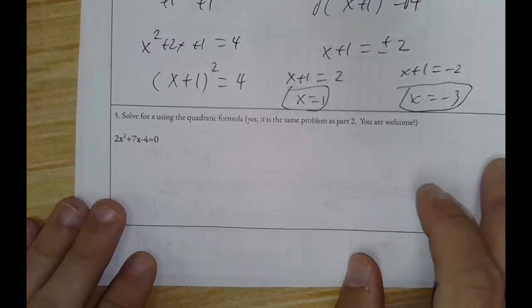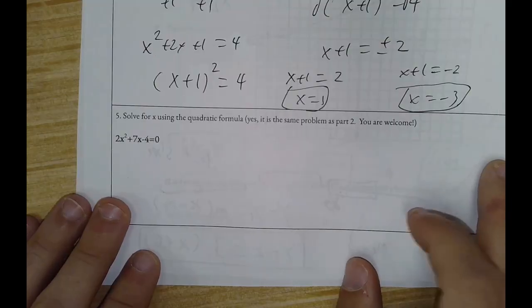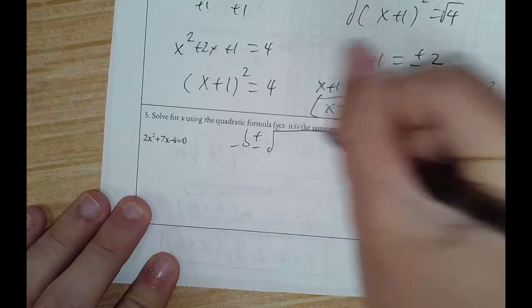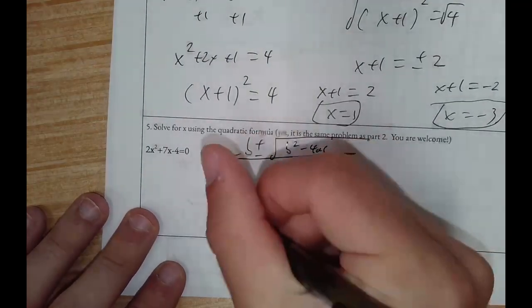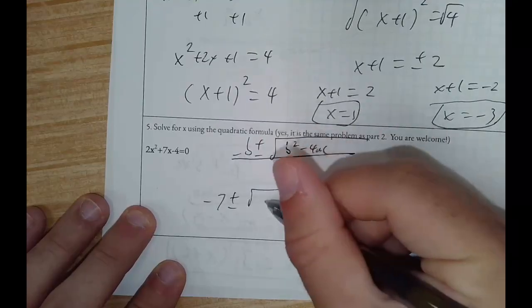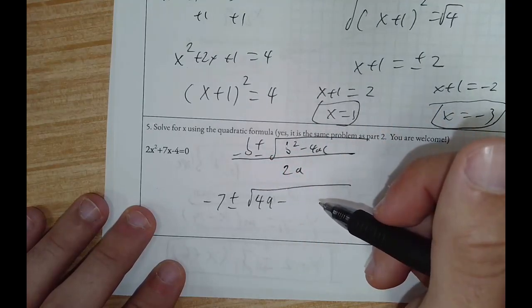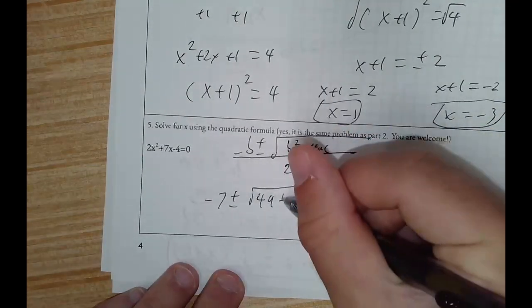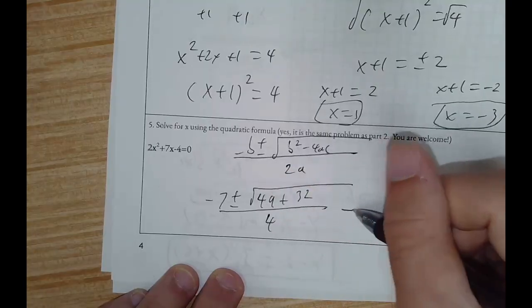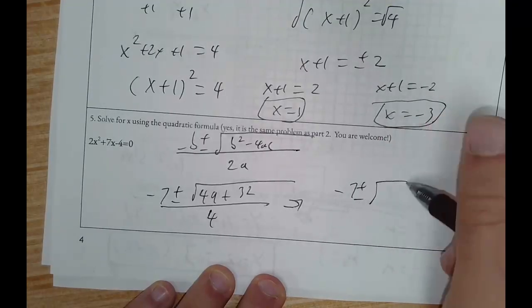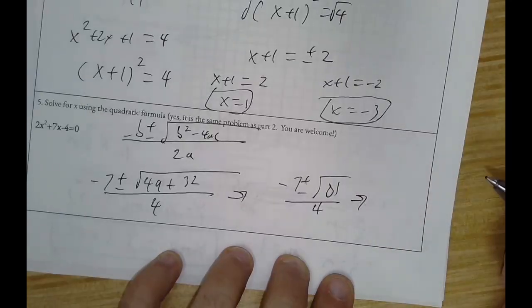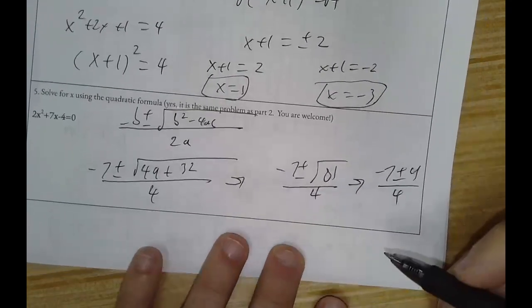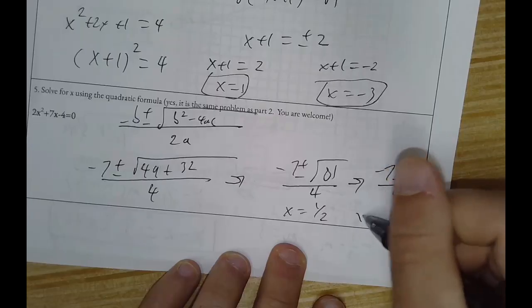Solve for x using quadratic formula. Okay, so quadratic formula we know is negative b plus minus square root b squared minus 4ac over 2a. Just make sure you got that down, have it memorized. So it's going to be negative 7 plus minus the square root of 49 minus 4ac is going to end up being a plus 32 over 4. This will simplify to negative 7 plus minus root 81 over 4. And this simplifies to negative 7 plus minus 9 over 4. And you get x equals 1/2 and x equals negative 4. Okay? All right, complex numbers.